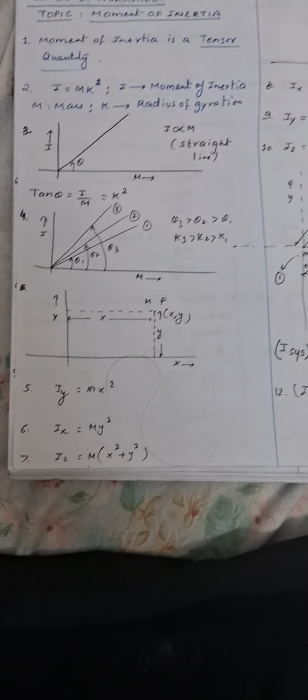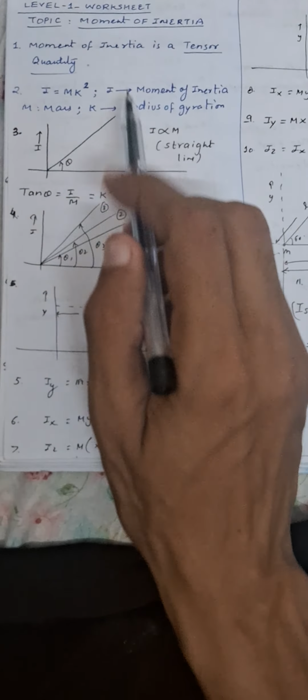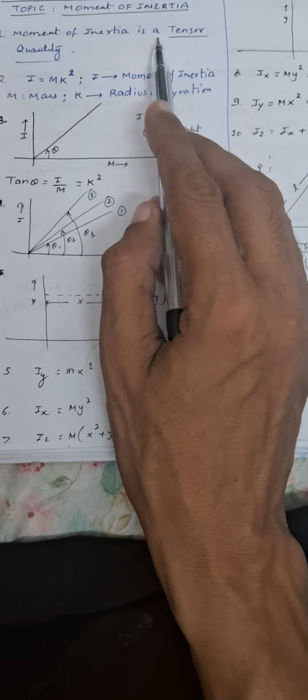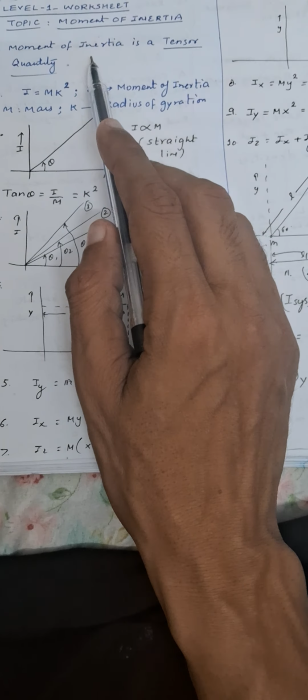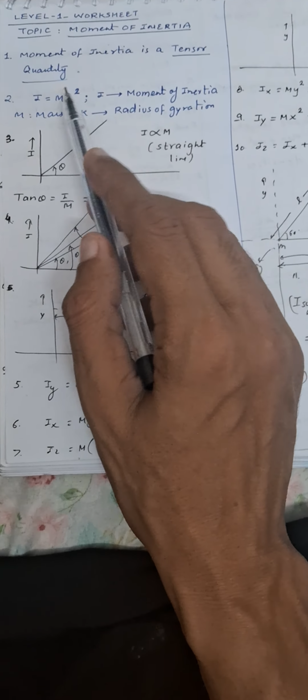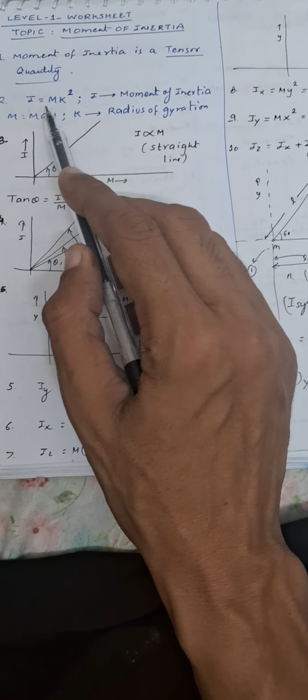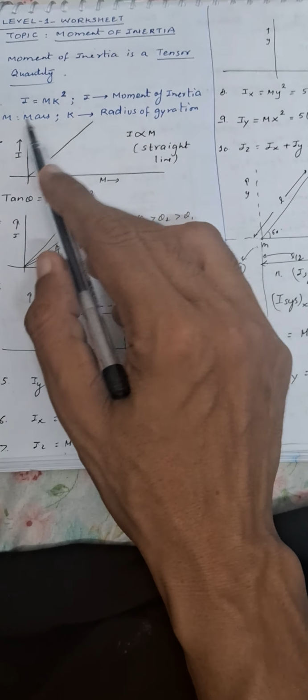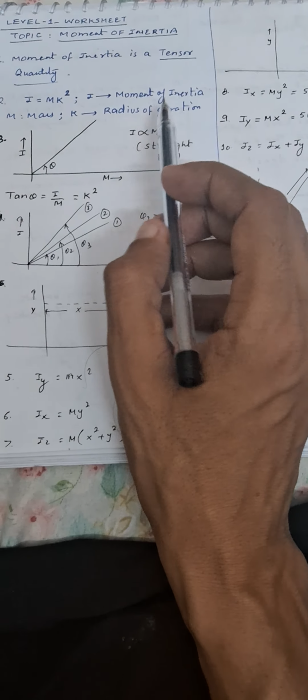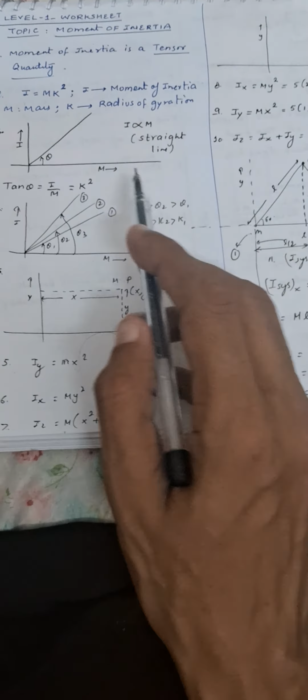So, let's start the basic worksheet. Here is the level 1 worksheet for moment of inertia. The first question: moment of inertia is a tensor quantity. Next, what is the result of moment of inertia? It is I equal to mk square, where m is the mass, k is the radius of gyration, and I is the moment of inertia.